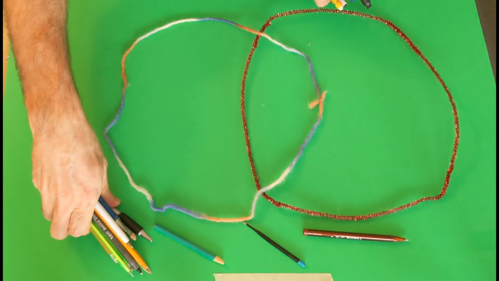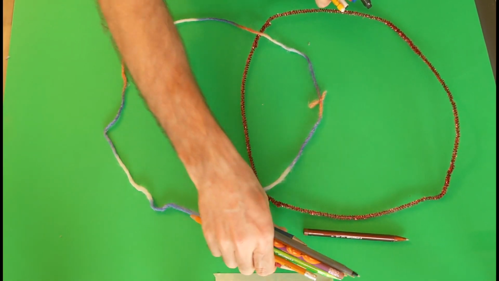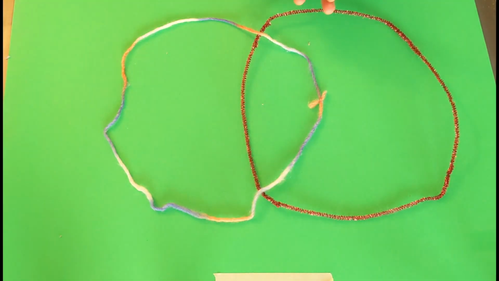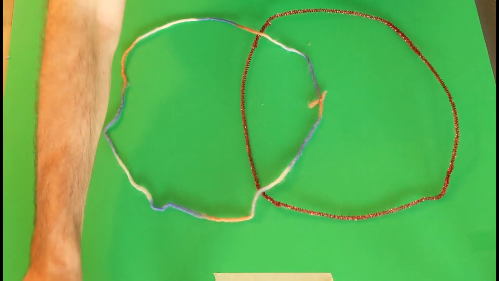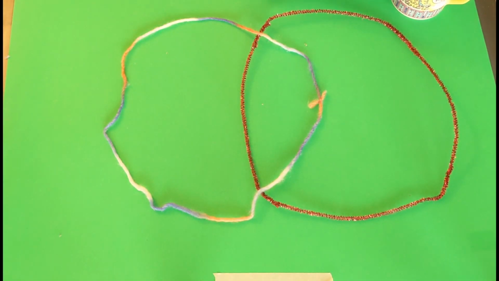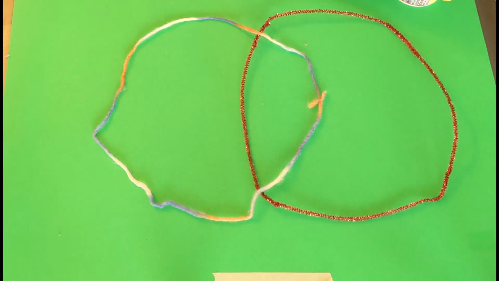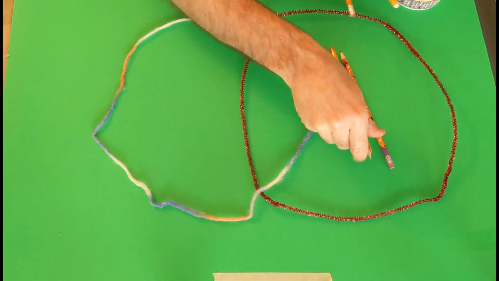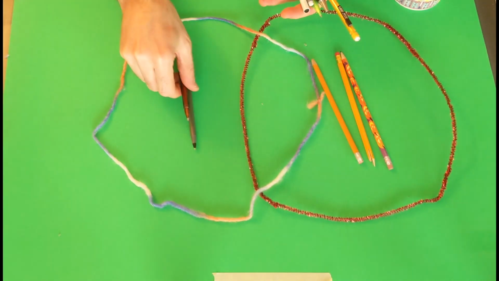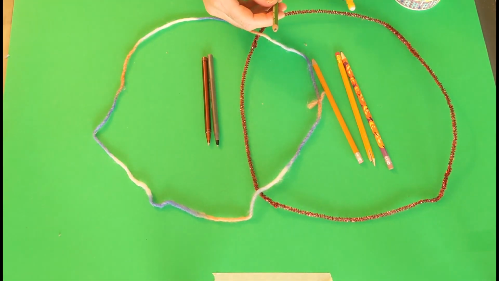Now, one thing to consider when you're making your rules is that it makes it more interesting when the rules aren't exclusive. So for example, if I say this is pencils and this is pens, watch what happens. Pencil, pencil, pencil. Pen, pen, pencil.